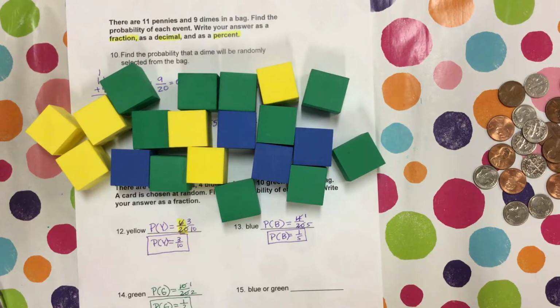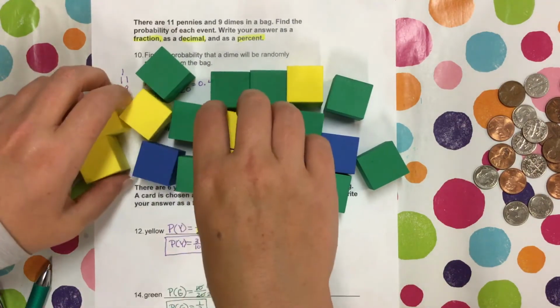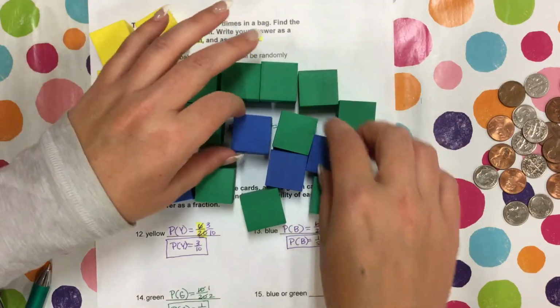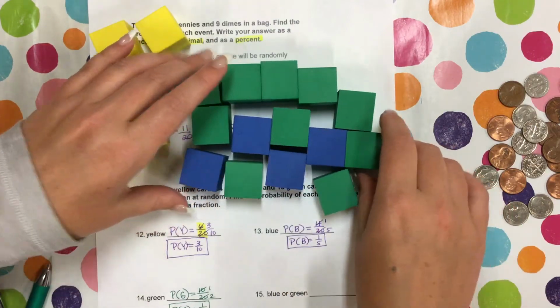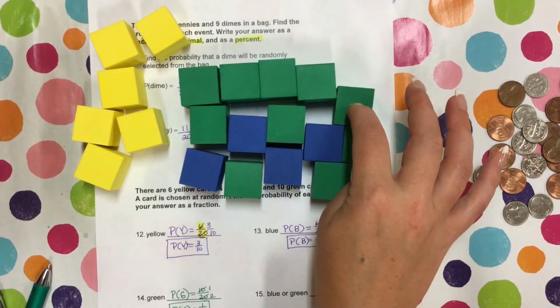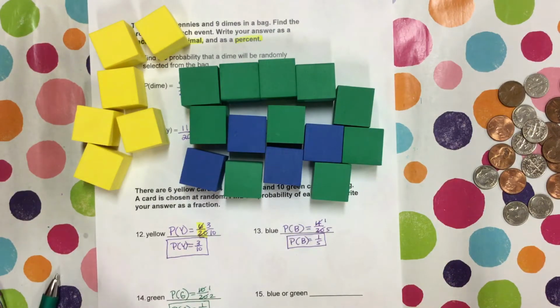Okay, now this one's a little different. This is picking a blue or a green. Ooh, so tricky, tricky, tricky. So what we have to do is count up all of the blues and all of the greens. Okay, so I'm going to put them here. These are all the blues and all the greens. How many are there? There's 1, 2, 3, 4, 5, 6, 7, 8, 9, 10, 11, 12, 13, 14. So, yeah, there's 14 out of the total amount, which would be 20.